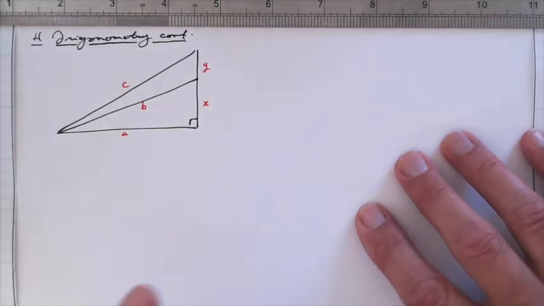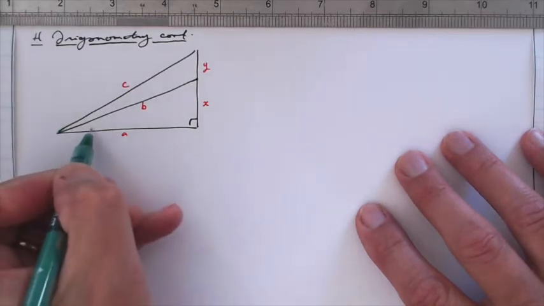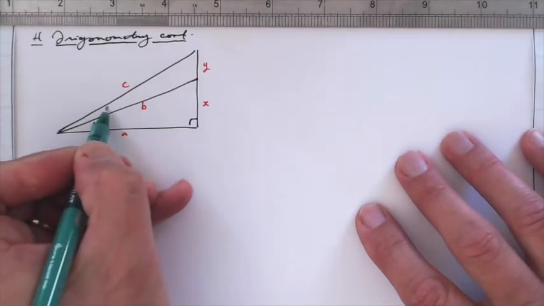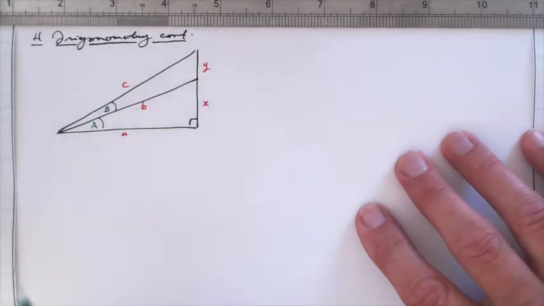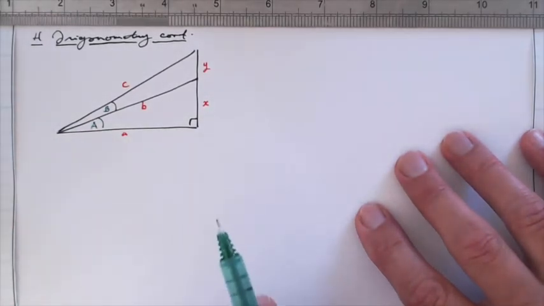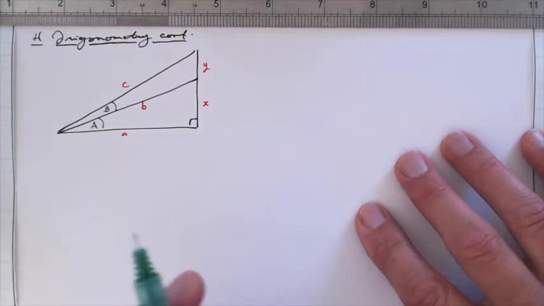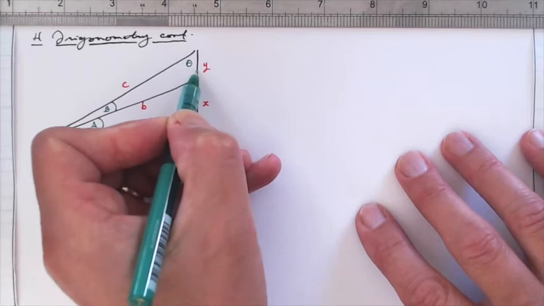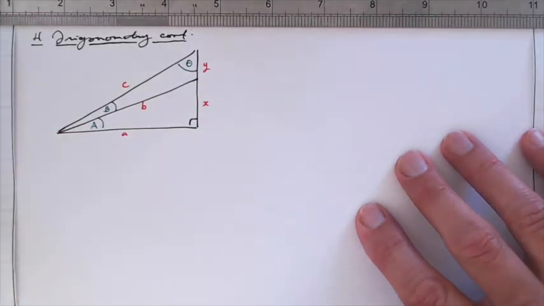And then I want to label our 2 angles. So here is angle A, and here is angle B. And it's going to be convenient for us just to list one other angle. We just need it briefly. I'm going to label this angle at the top here theta. All right. So that's lots of labeling. And now let us proceed.